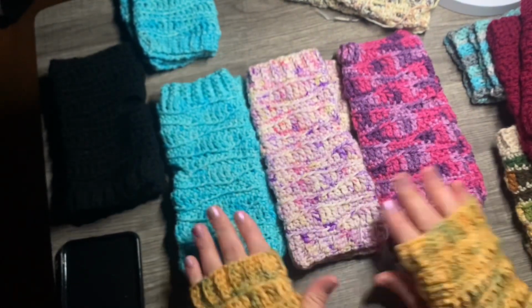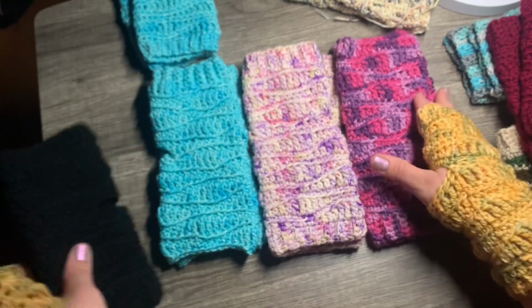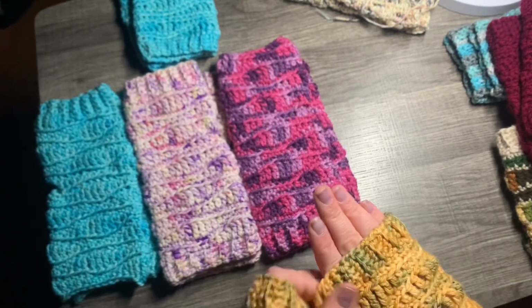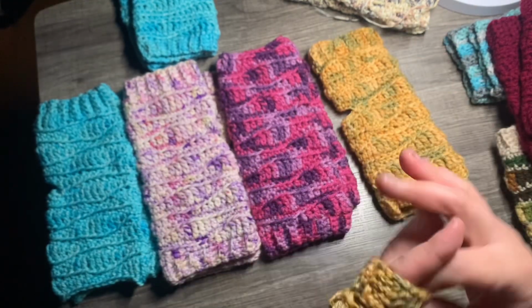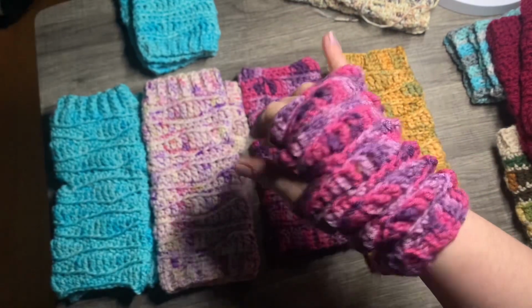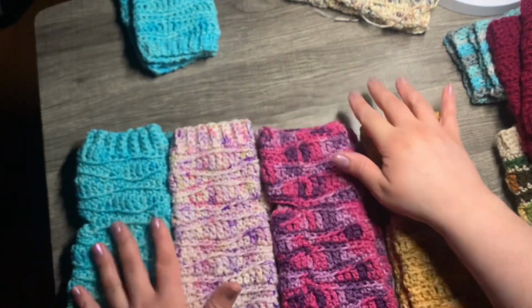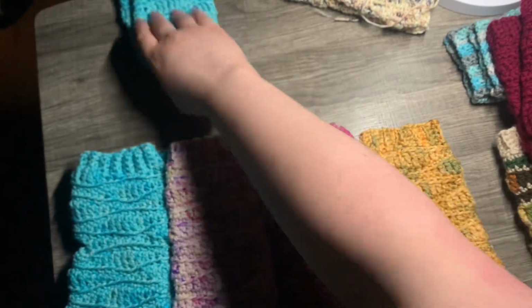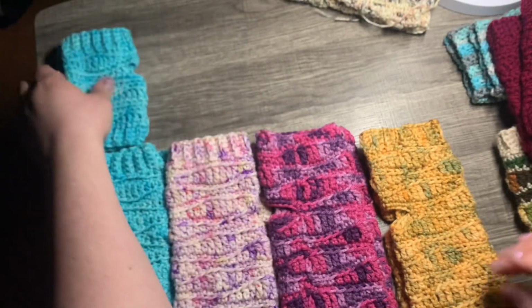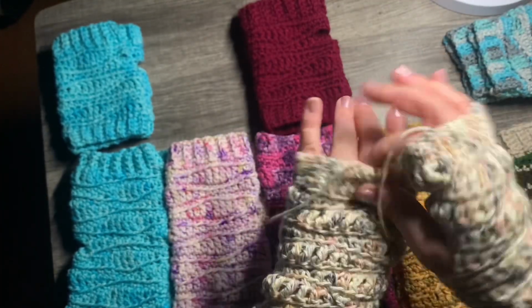So, remove that. So these are the big guys. Alright, so we have these. Put these down here. These are the short gloves. It's very Easter-esque.